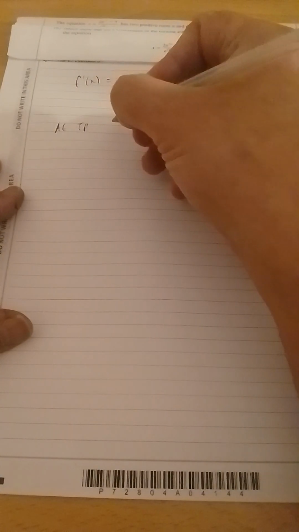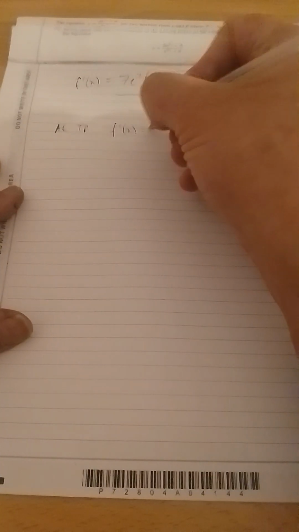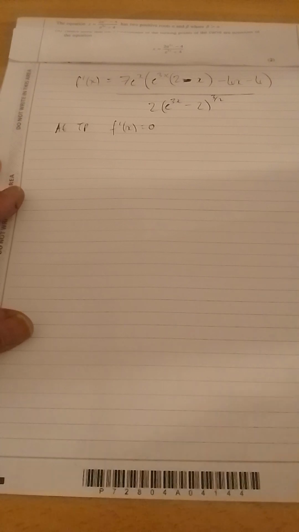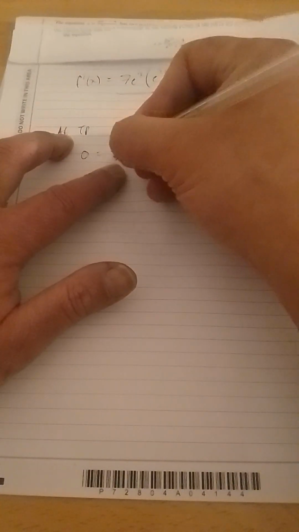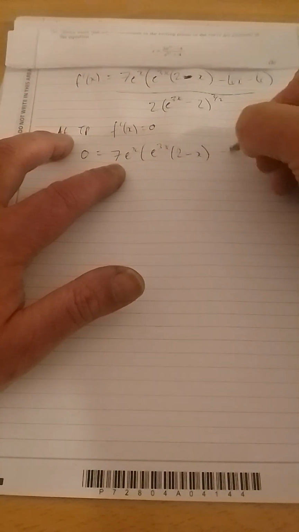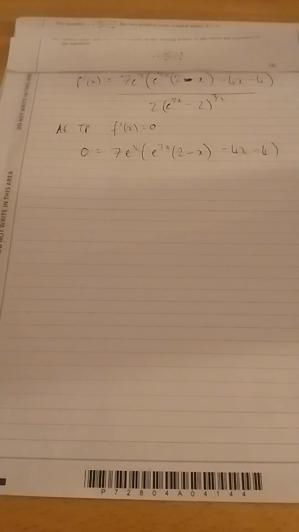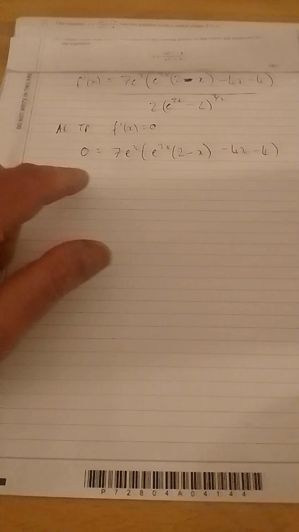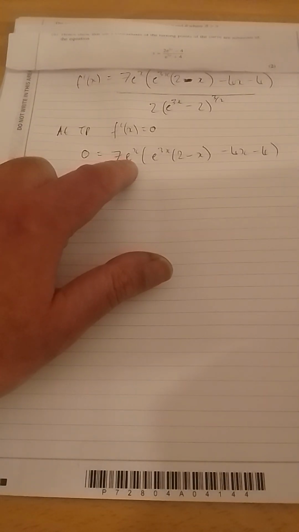Now, at the turning points, f dash of x is equal to 0, which means the top has to equal 0. So we have 0 is equal to 7 e to the x, e to the 3x, 2 minus x, minus 4x minus 4. Okay? So we need to just rearrange this to make x the subject. The first thing is that 7 e to the x can never be 0.